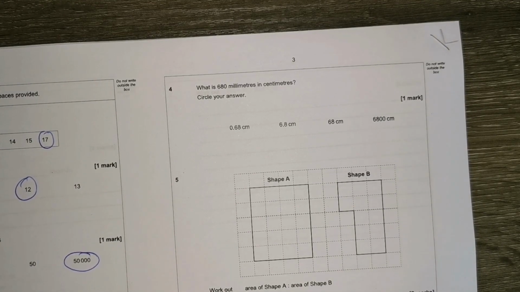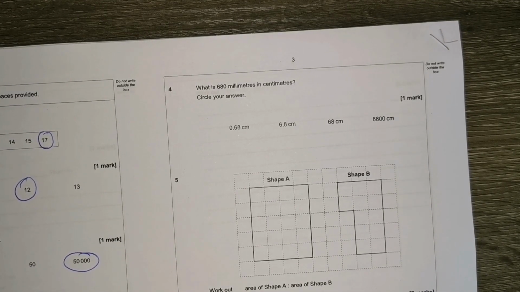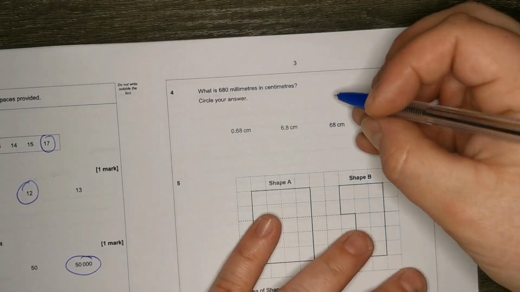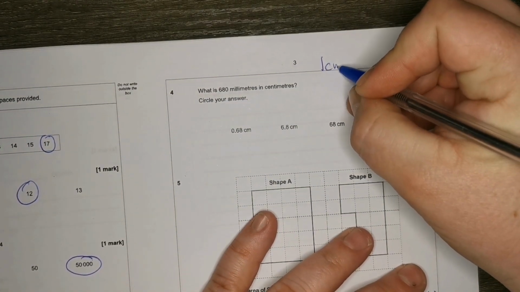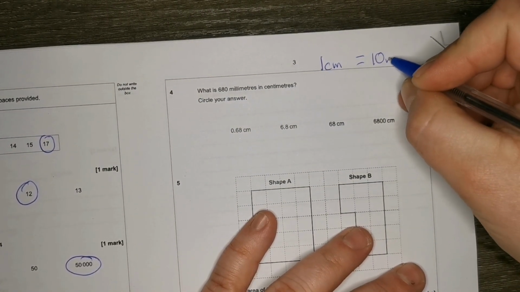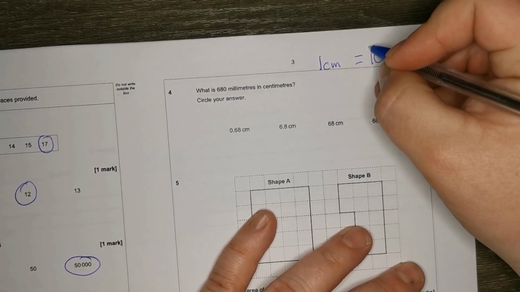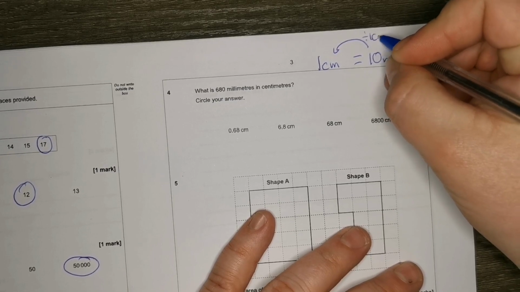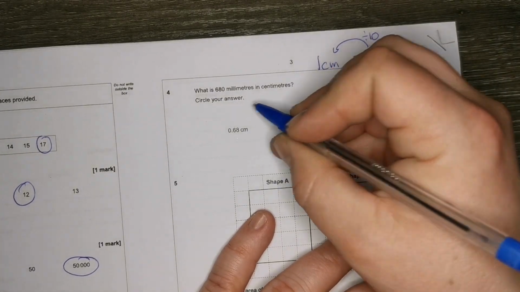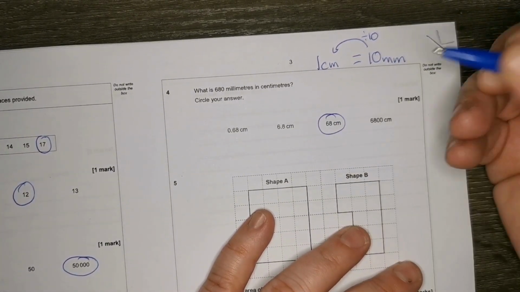What is 680 millimetres in centimetres? Circle your answer. So we should know that 1 centimetre equals 10 millimetres. So if I'm going from millimetres to centimetres, I need to divide by 10. So 680 divided by 10 would be 68.